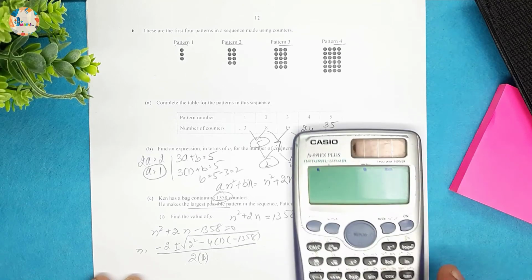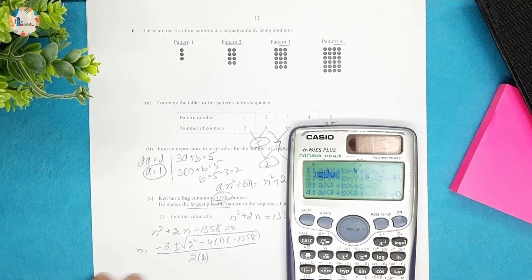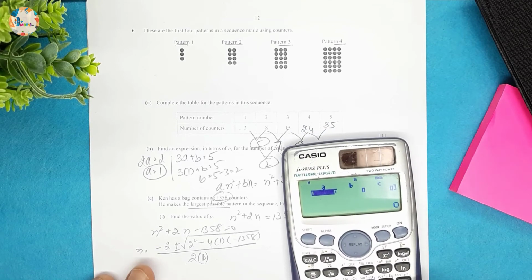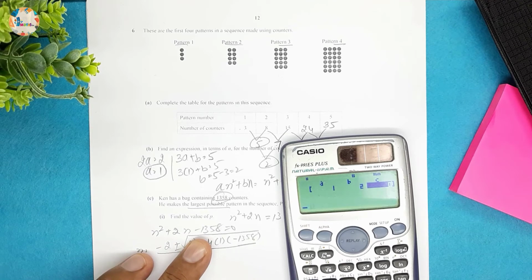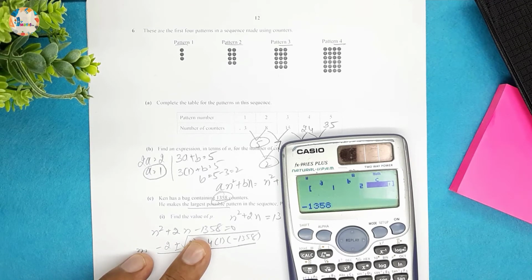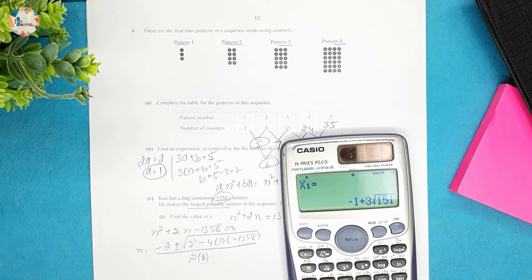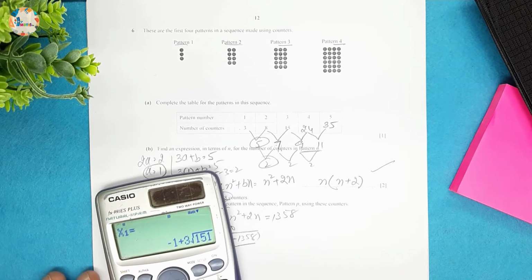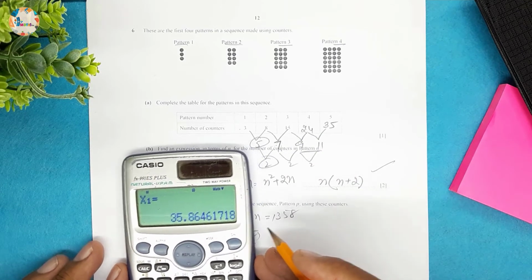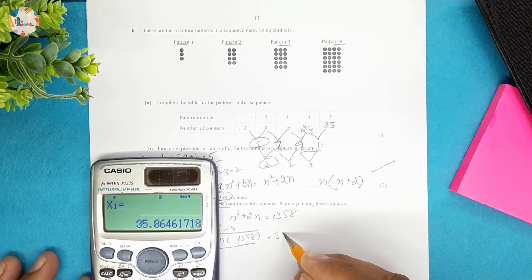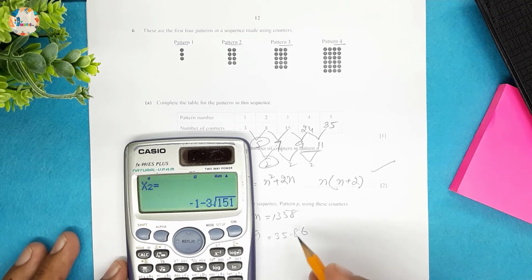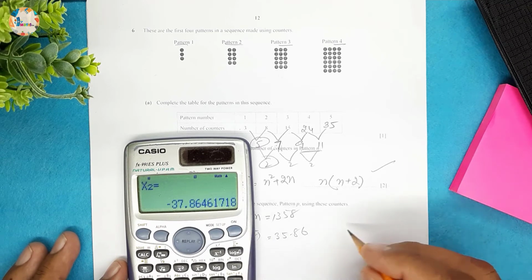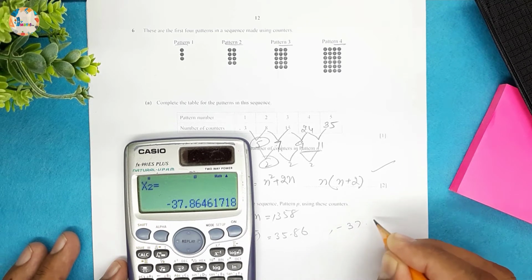Or we can use the mode 5-3 calculator button for this one, where the coefficient of n squared is 1, the coefficient of n is 2, and the c value is minus 1358. The first value will be 35.86, and the second value will be minus 37.86.